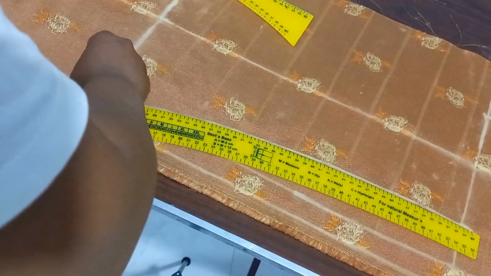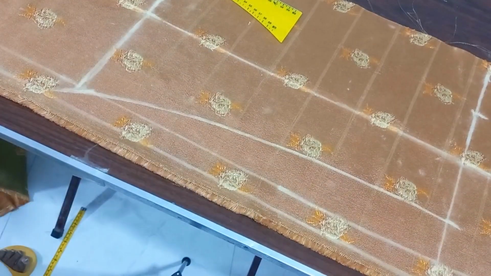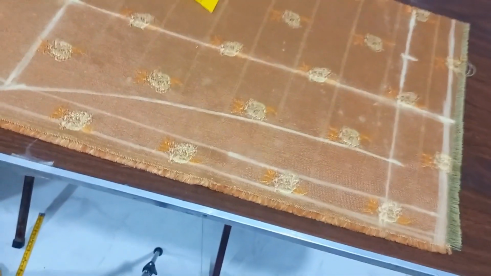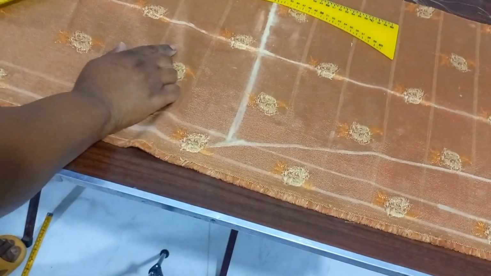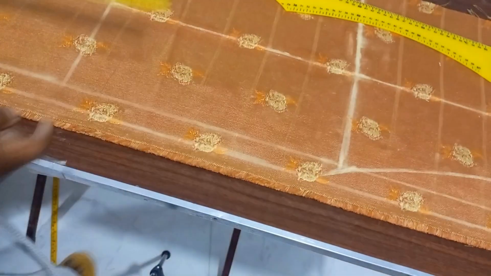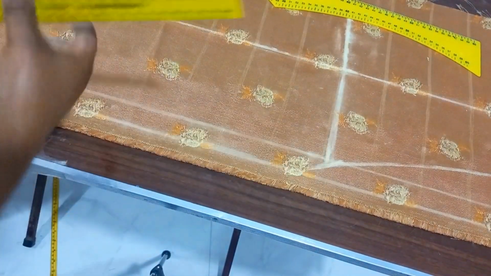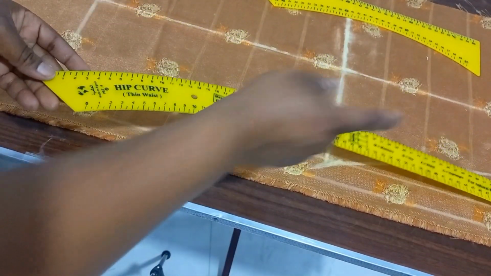Do you see that? Can you see that the curve is so nice? It's looking so good. Then from that new length, you know your curve ruler was placed this way to join that.